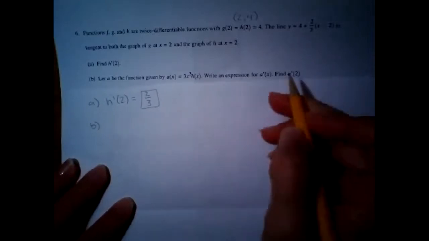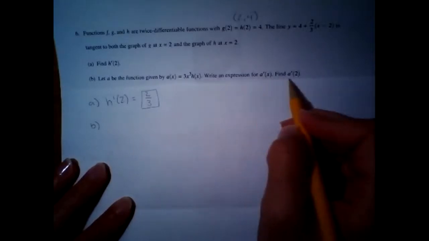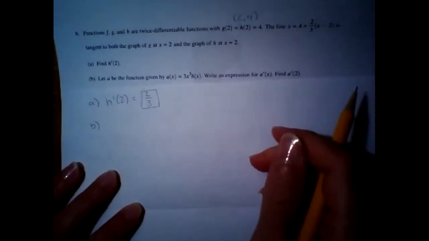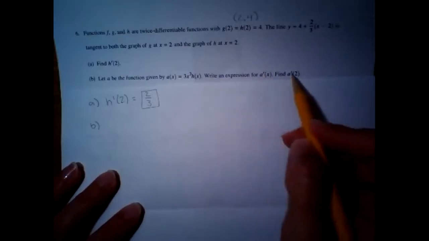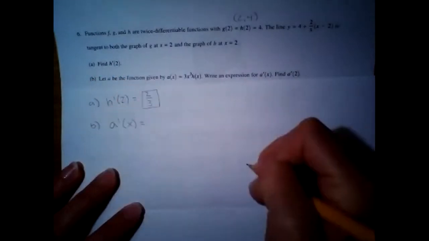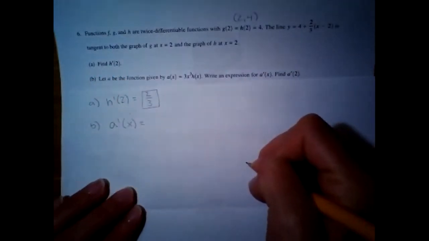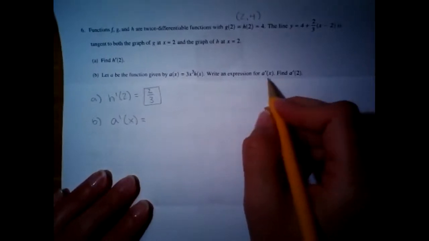All right, part B. Let A be this function, 3x squared times h of x. Write an expression for A prime, find A prime of 2. All right, that is easy enough. We're going to do the derivative and then we're going to plug in 2. I actually like that question. I feel like you don't have to guess what they're asking you for. They come right out and tell you, do the derivative, plug in 2. I feel like a lot of this exam is interpreting what on earth the directions are saying. And I feel like that one is really straightforward. So I kind of like it.